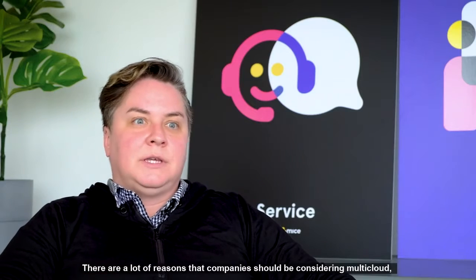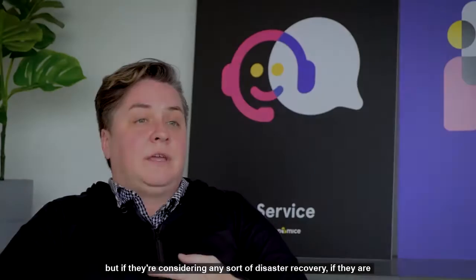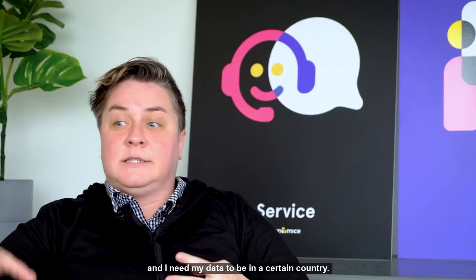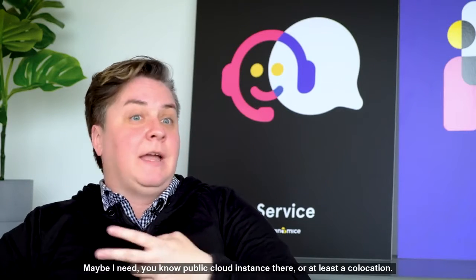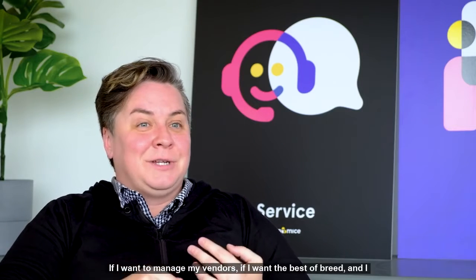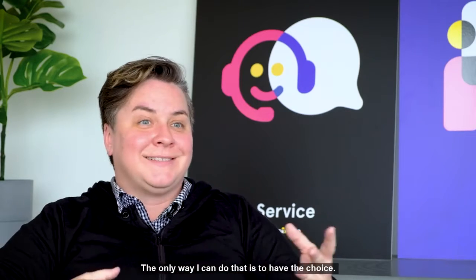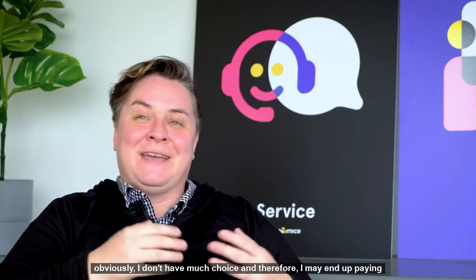Now, there's a lot of reasons that companies should be considering multi-cloud. They may not be there yet, but if they're considering any sort of disaster recovery, if they are an international company and they have to concern themselves with things like GDPR, and I need my data to be in a certain country, maybe I need a public cloud instance there, or at least a co-location. If I want to manage my vendors, if I want the best of breed and I want a good cost, the only way I can do that is to have the choice. And if I get locked into a proprietary software or hardware suite, obviously I don't have much choice, and therefore I may end up paying a lot more.